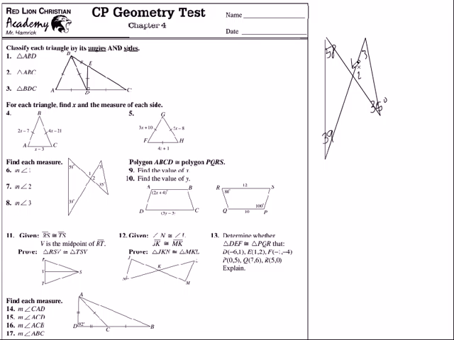Let's do angle 1. Because remember that exterior angle theorem? Okay. This is an exterior angle. Watch. If I took this triangle right here and I extended the side, guess what I would get? I would get angle 1. Well, what's the exterior angle equal to? Do you remember? It's the sum of the two remote interior angles.